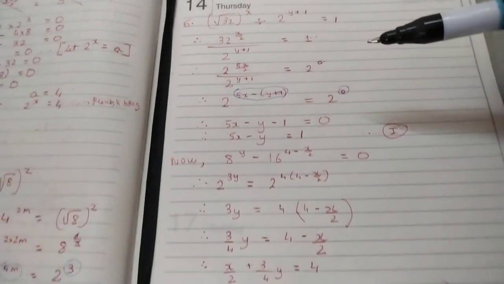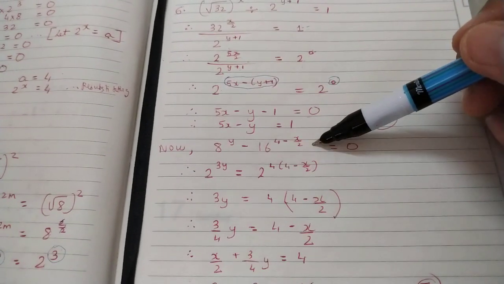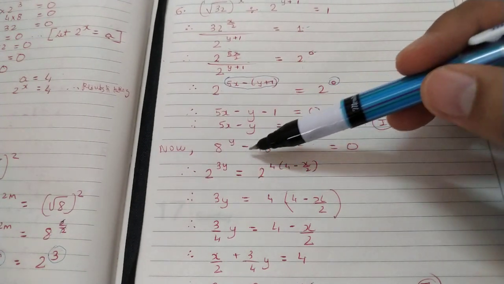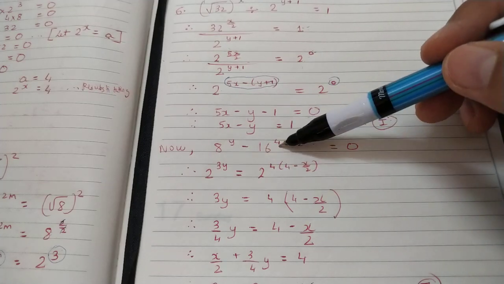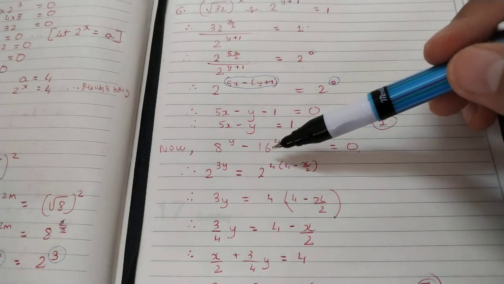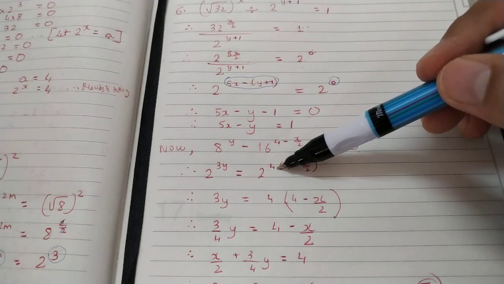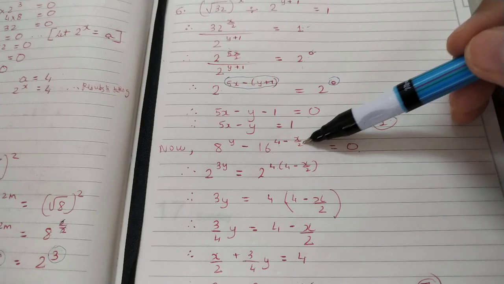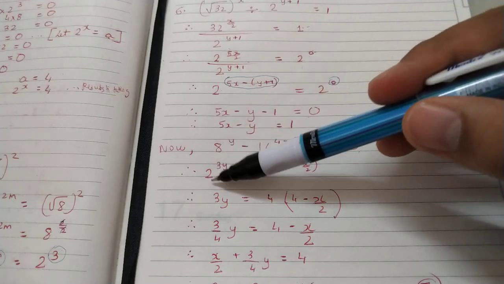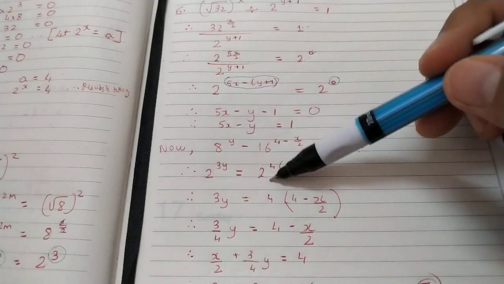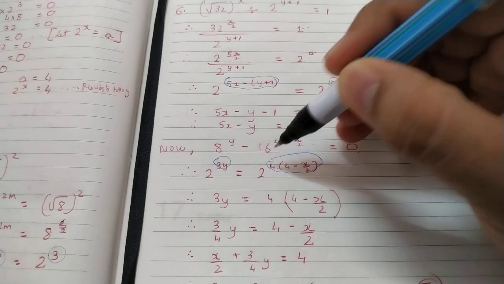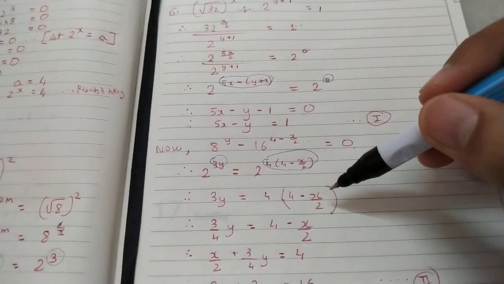Now let's attack the second equation given in the question. 8 is 2 cube, minus the term, so send it on the RHS, so it becomes a positive term. 16 is 2 raised to 4, which has to be multiplied with the power which is already given, so use brackets. So LHS, RHS have the same base, 2 and 2, so the powers can now be compared. They are equal, and open the brackets.